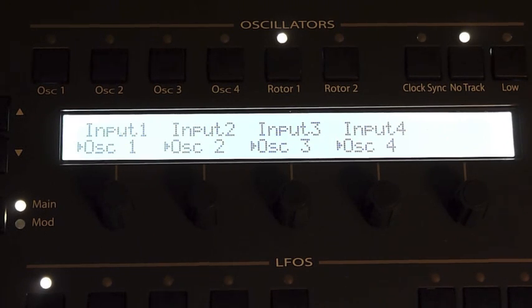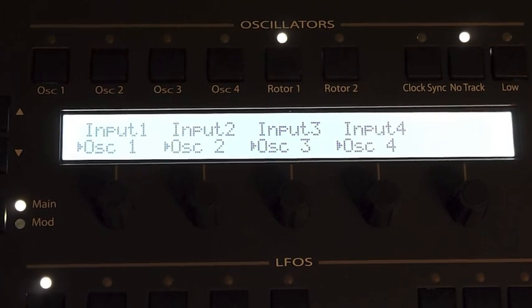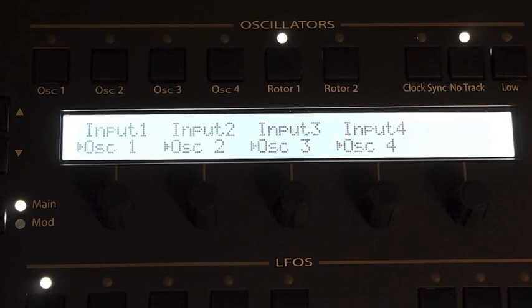And one of the crazy cool things about the Solaris is that it's not just modulations, but I can goose this thing, and it's going to start to sound nasty. You can have the modulations go up into the audio realm.